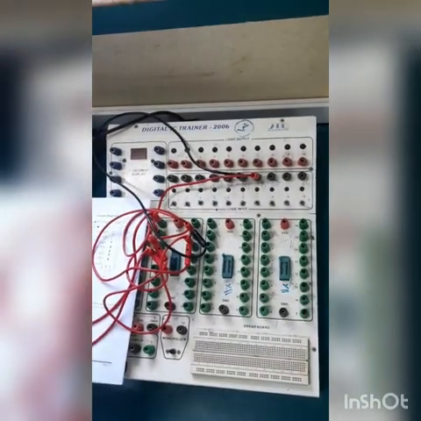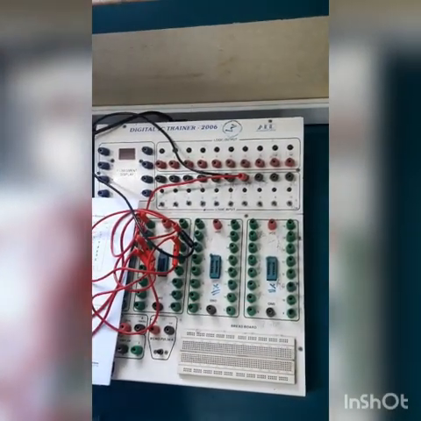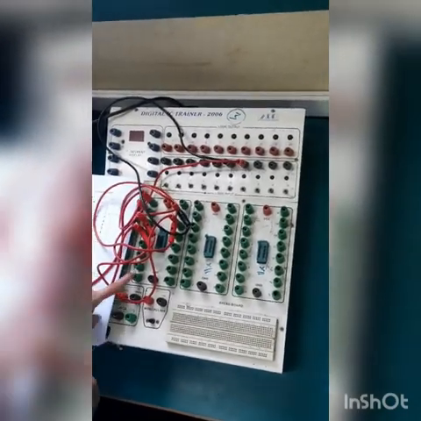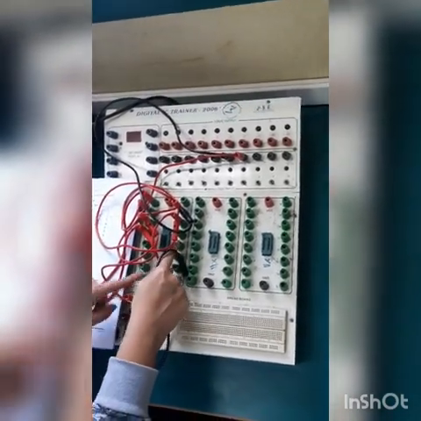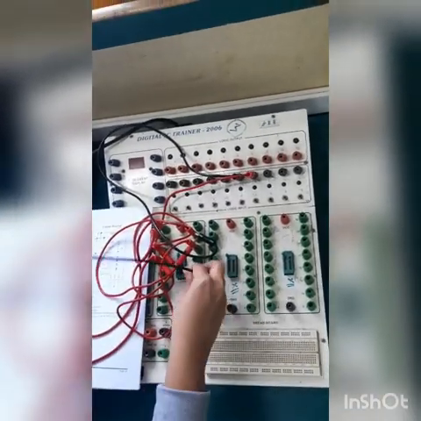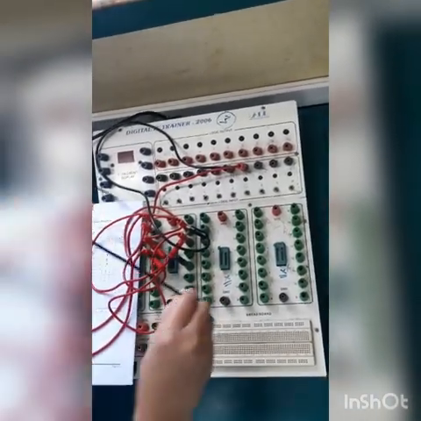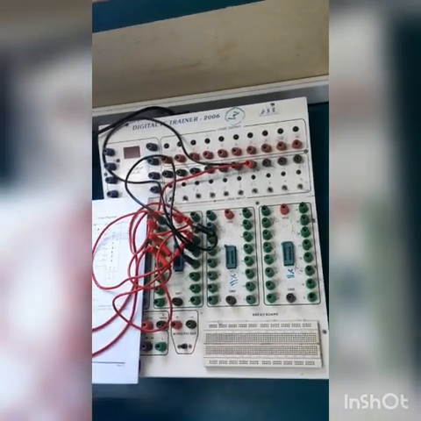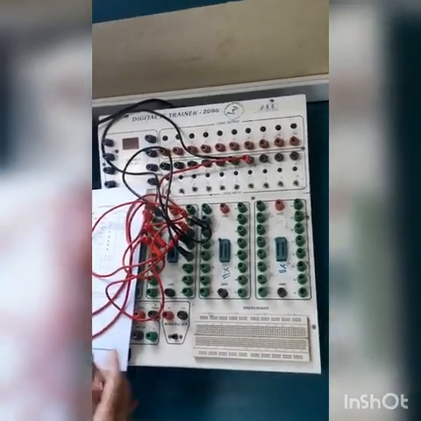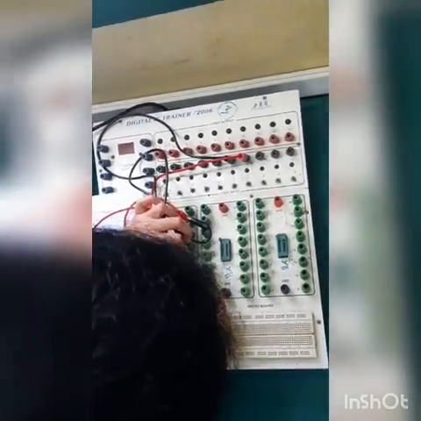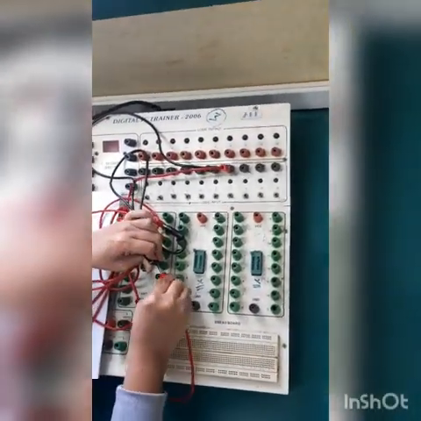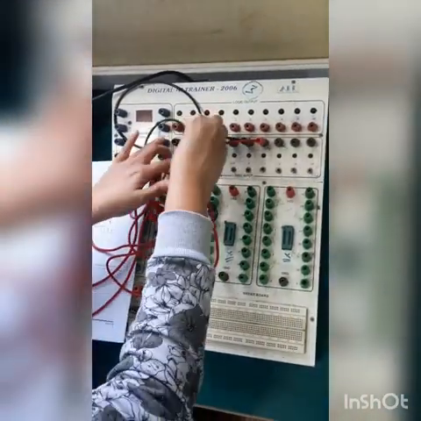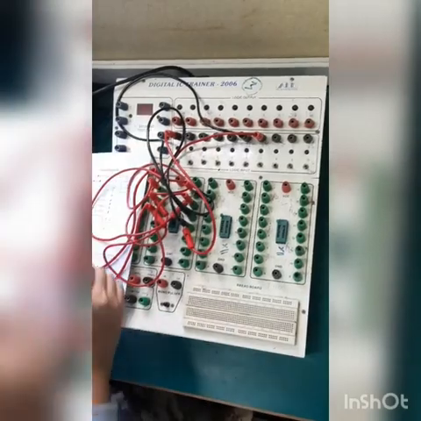Okay, then you have to short pin number 13 and 12, that forms D. So this is 8, 9, 10, 11, 12, 13. So pin number 12 and 13 we will short, and then we will give it to the input, this is D. I will give it here as D.